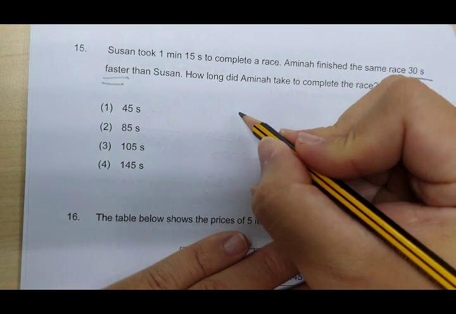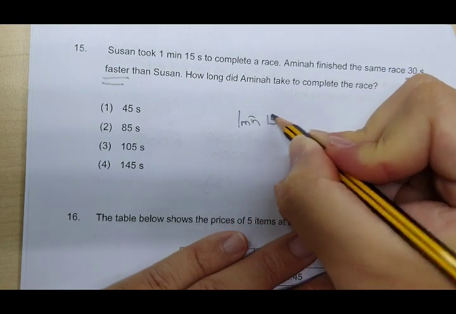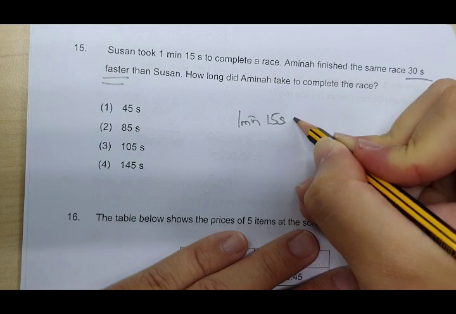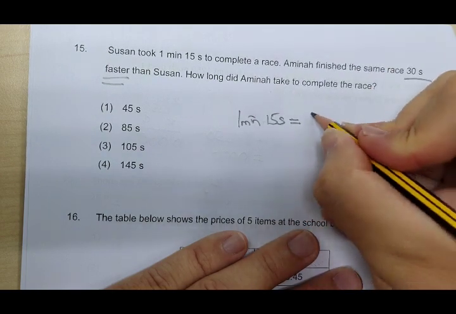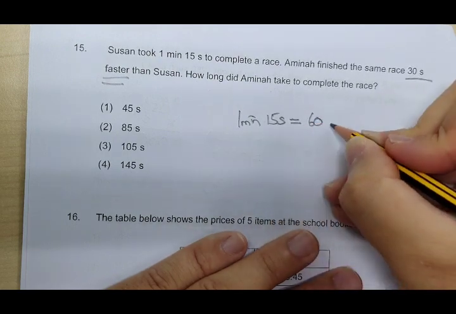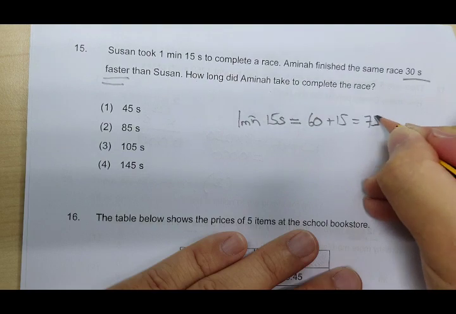So, let us do some conversion. 1 minute 15 seconds is the same as 1 minute is 60 seconds plus 15 seconds, you have 75 seconds.